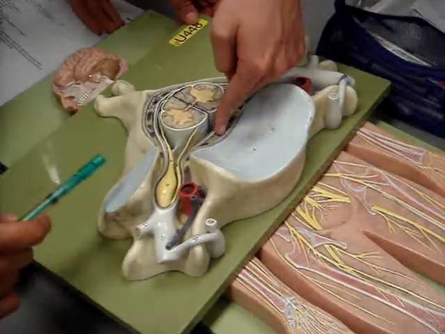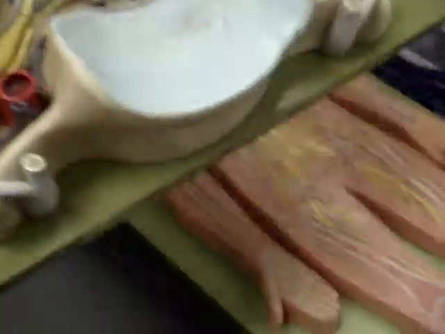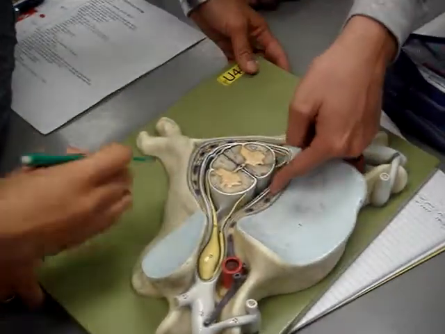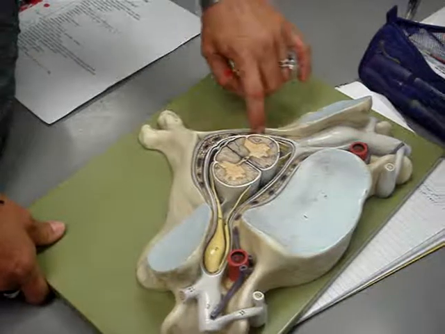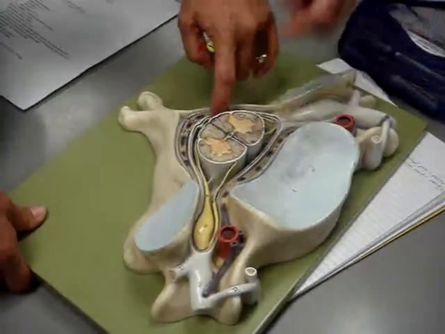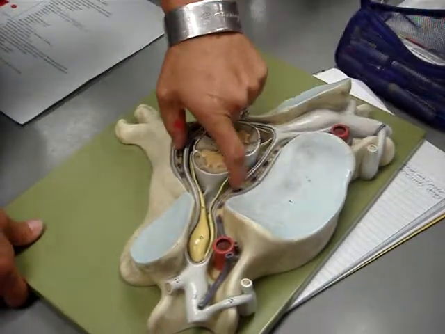Wait, what's this again? That's the epidural space. You're supposed to know the inside. Those are epidural blood vessels right here. And this is the subarachnoid space. So this is also an epidural space?